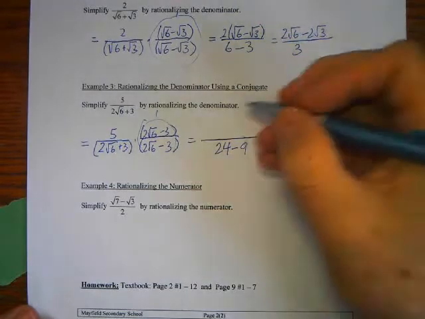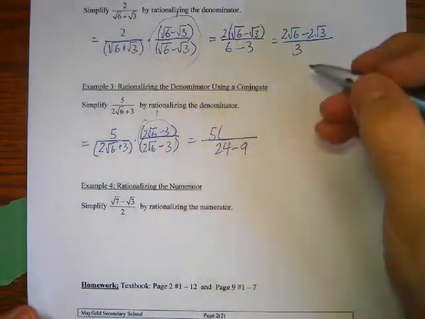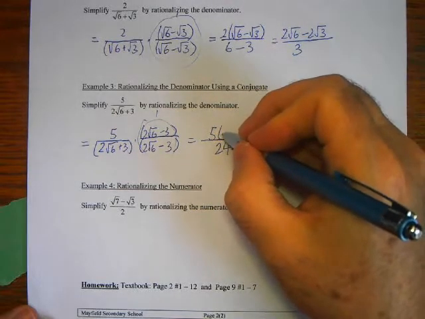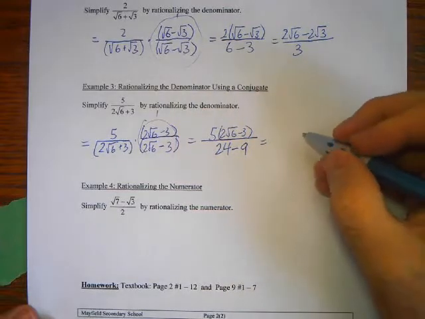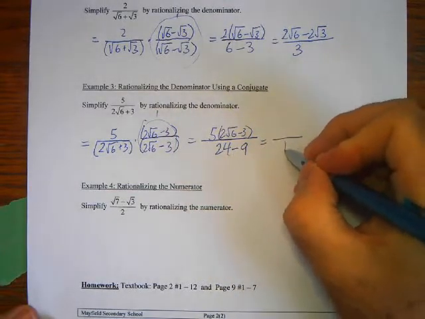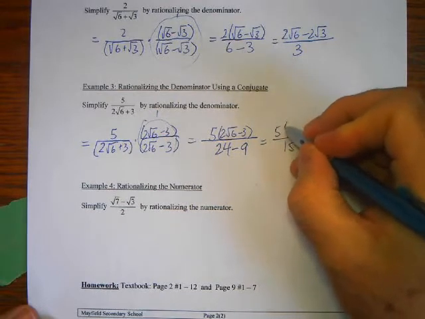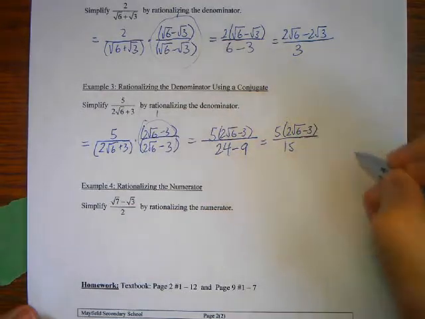On the top, this time I'm just going to leave it not expanded, 2 root 6 minus 3. Now this works out to be 15, and I'm still going to leave it unexpanded.